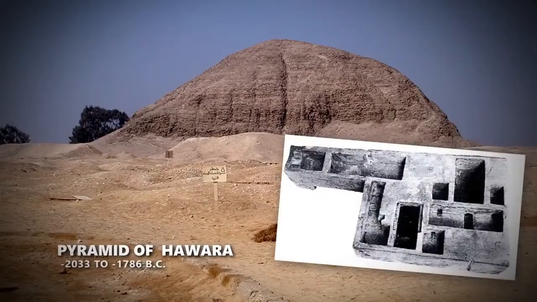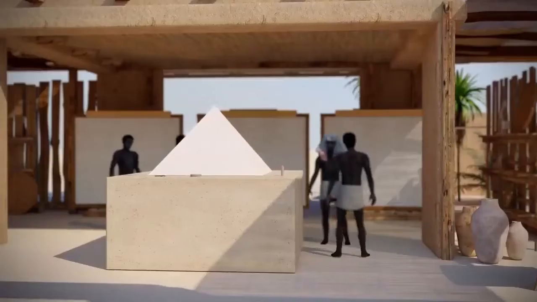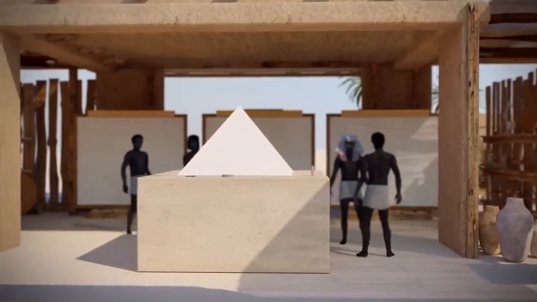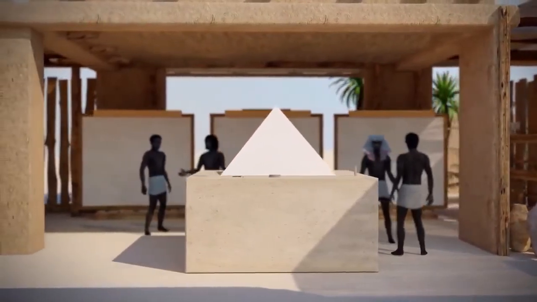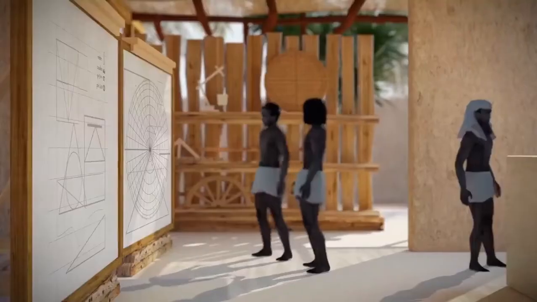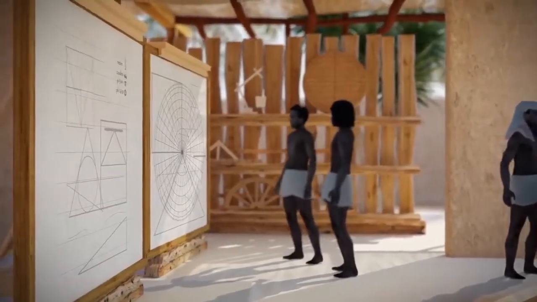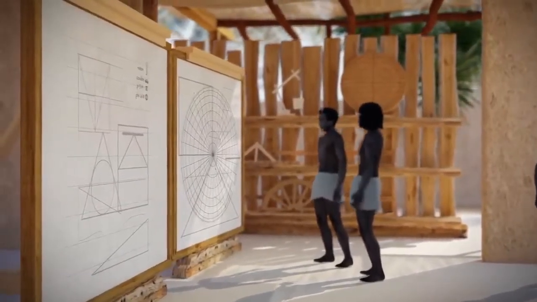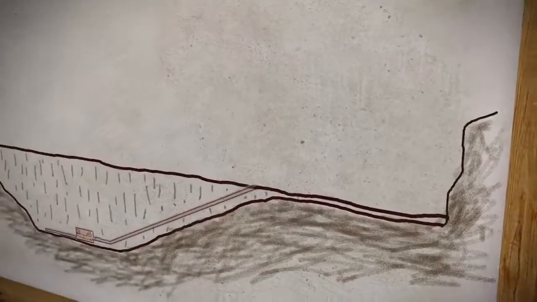Here are examples of models. A miniature limestone model of the apartments of the Hawara Pyramid. The construction of this monument absolutely required a careful preliminary plan. The architecture of the pyramid was determined based on a very precise and detailed plan. Everything that was thought of from the start was carried out and scrupulously respected.